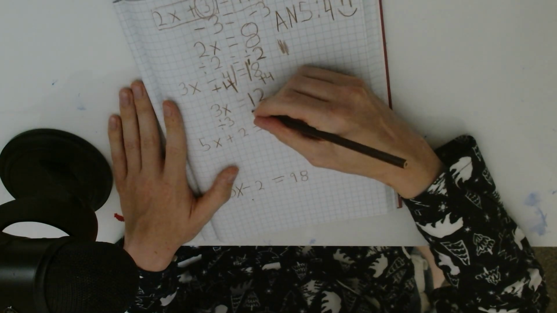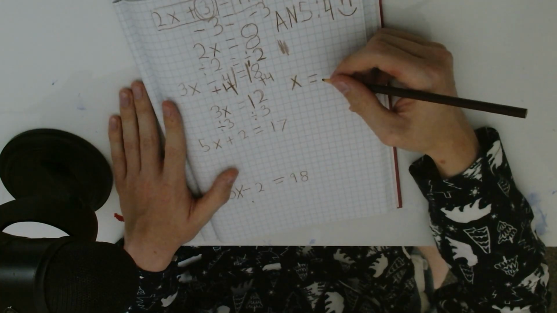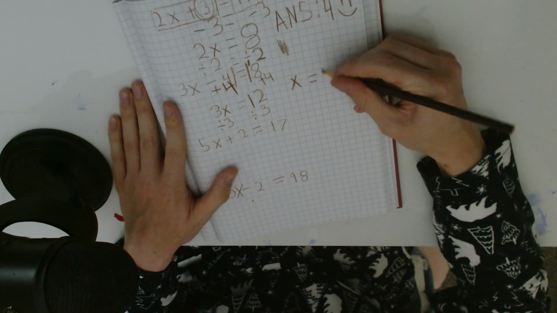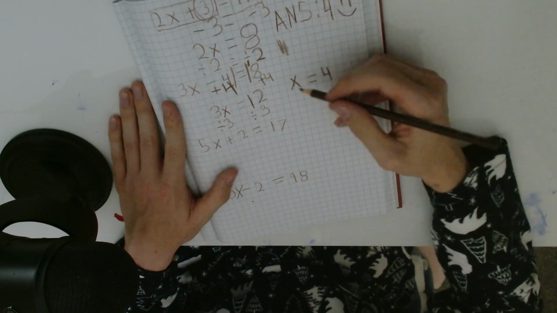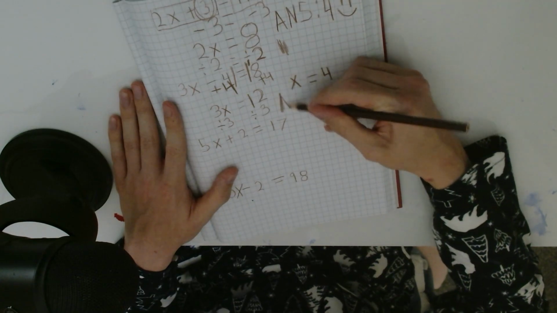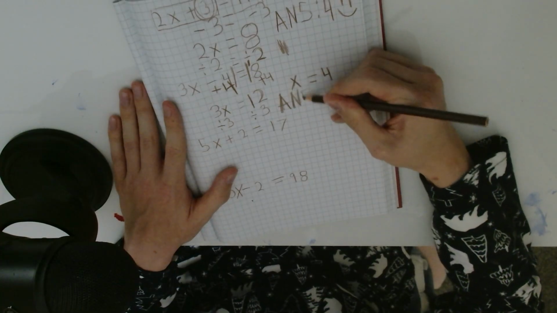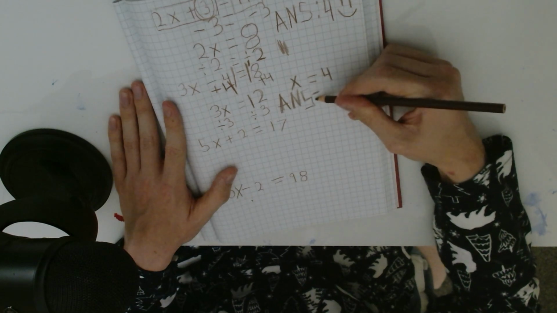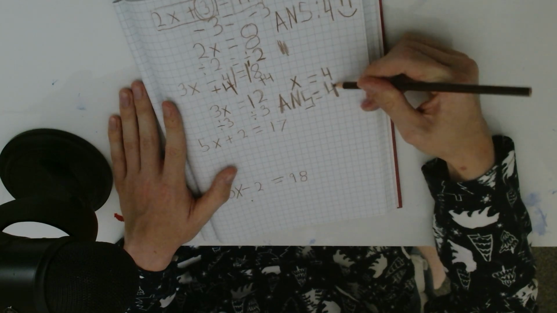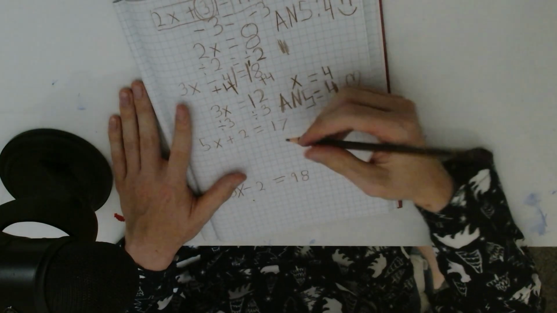Then we divide this side by 3, which is 4. So we get answer equals 4. Okay.